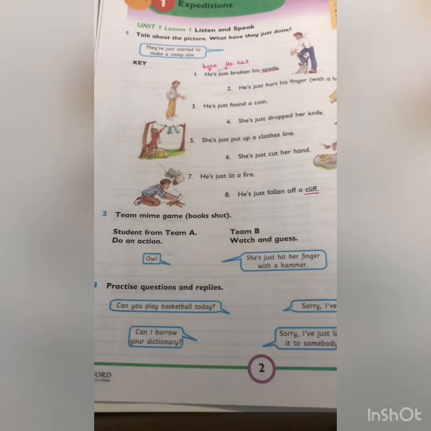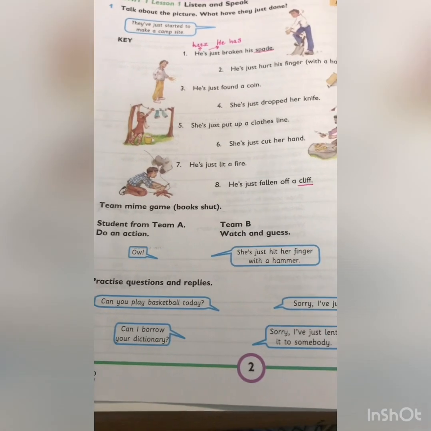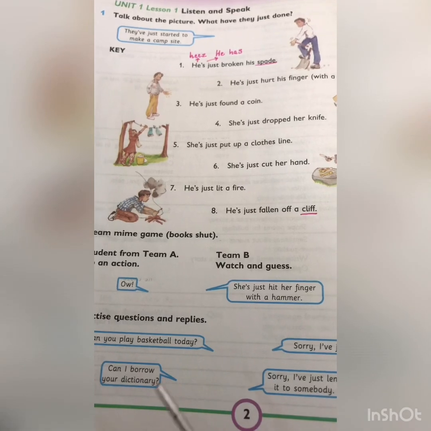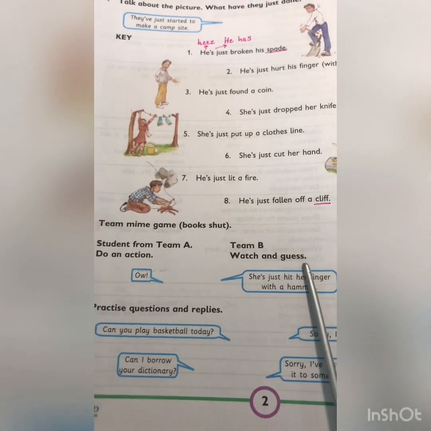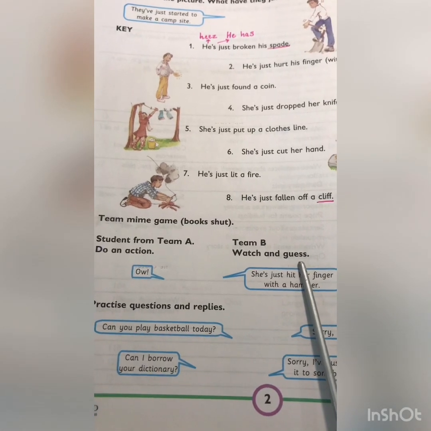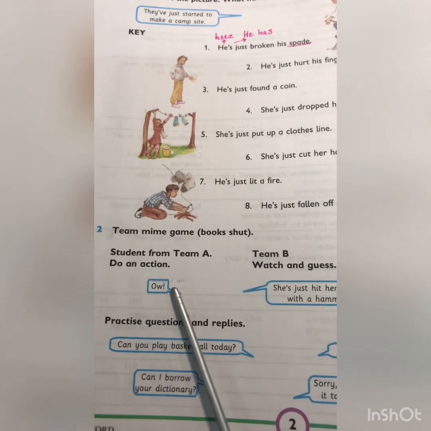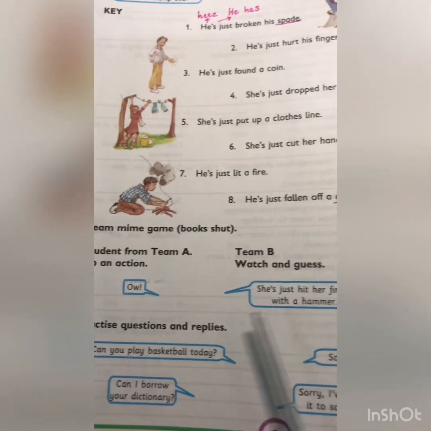Now children, we are going to start with the exercise. What you have to do is play a watch and guess game. You have to play this game with your siblings or with your cousins. You have to do an action and they will guess what you are doing.